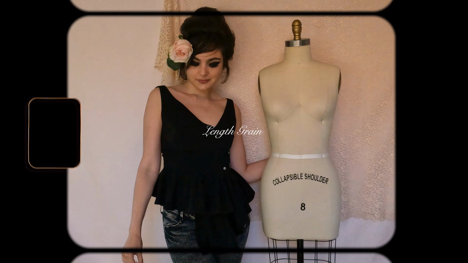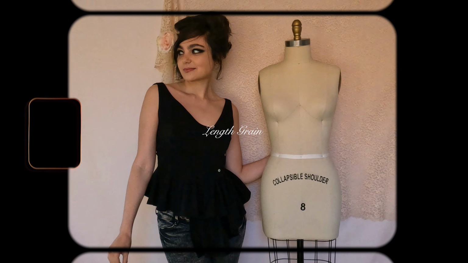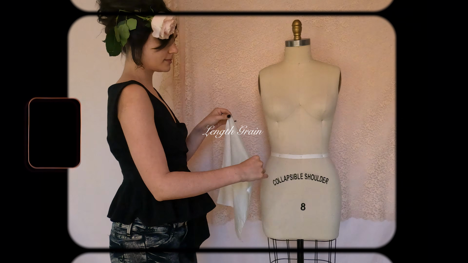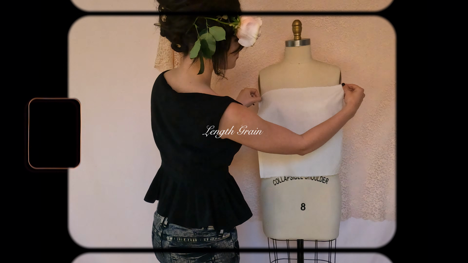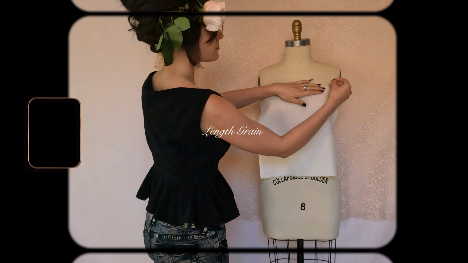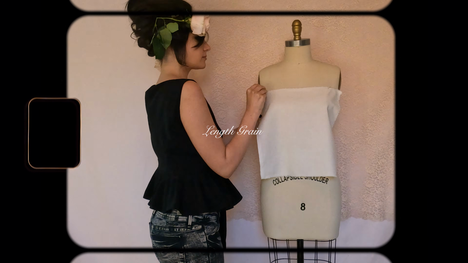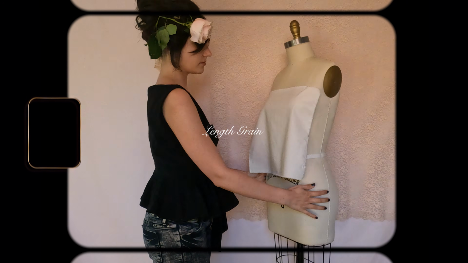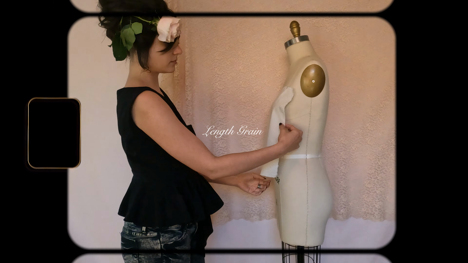While the grain line remains stable, the fabric's performance changes depending on how you use it. A garment's piece can be aligned on the straight grain, the cross grain, or bias, and each creates a different effect. When we lay fabric on the length grain, you'll see that it hangs smoothly over the bust and falls straight toward the floor. Cutting a piece on the length grain creates a clean, stable, and structured effect.